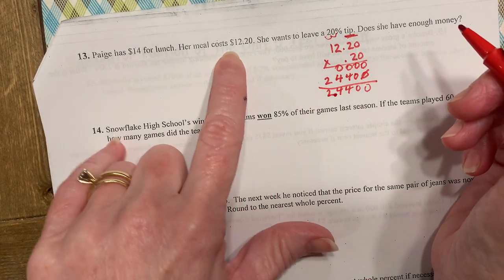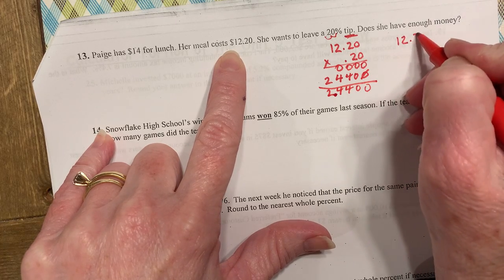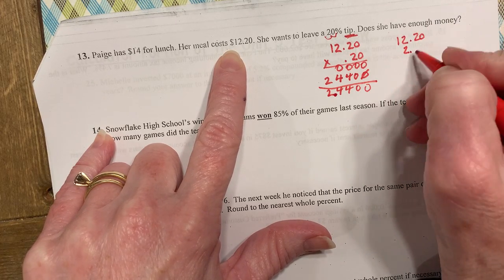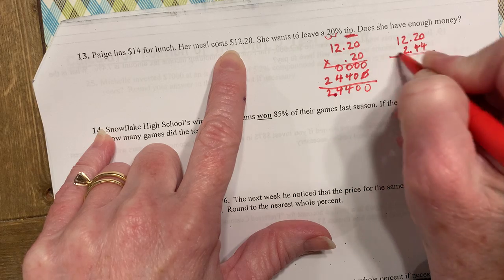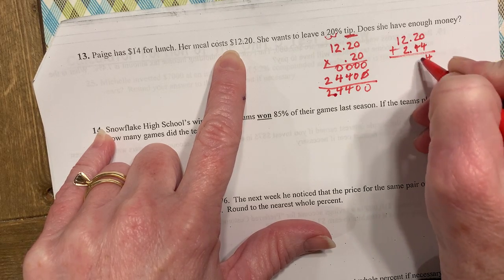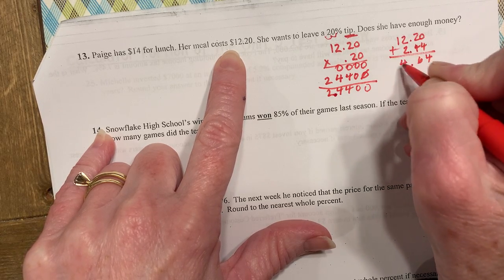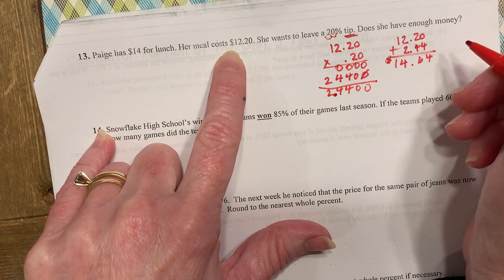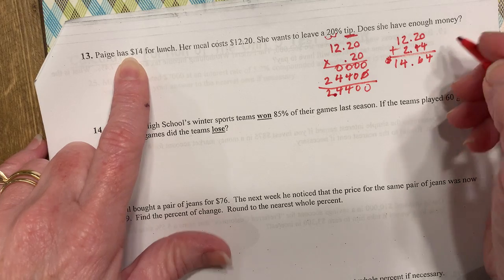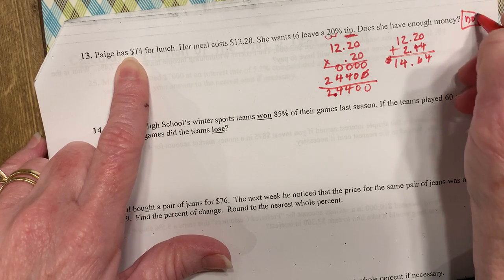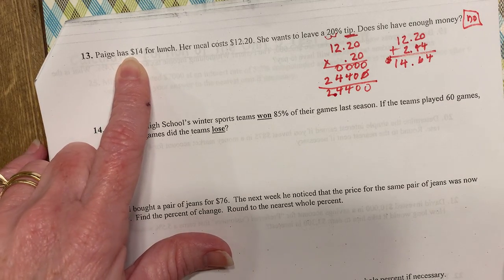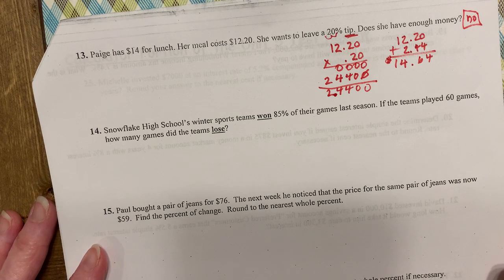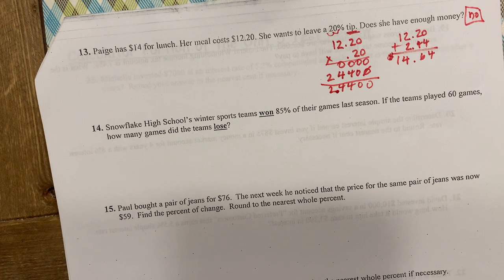And I want to know if she has enough money. So tip is something I'm going to add to the cost of her meal to see what she needs to pay for everything. So if I add these up, I get 4, 6, bring down your decimal, 4, and 1. So it's going to cost her $14.64 with the tip. If she only has $14, then no, she's not going to have enough money to leave that big of a tip.